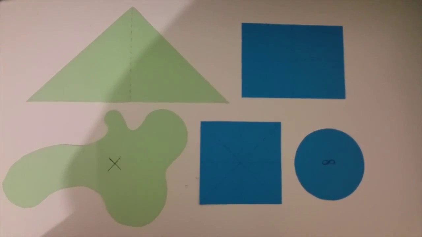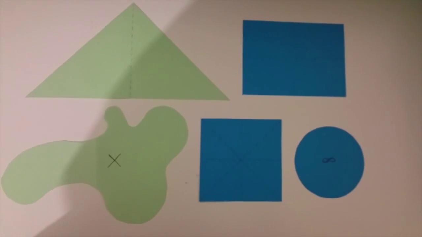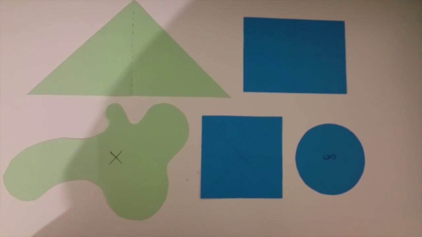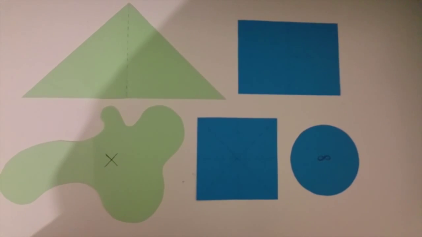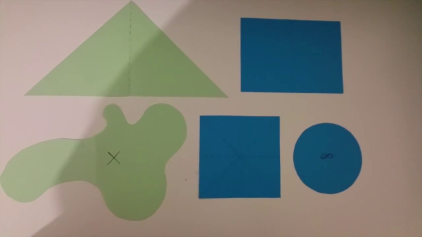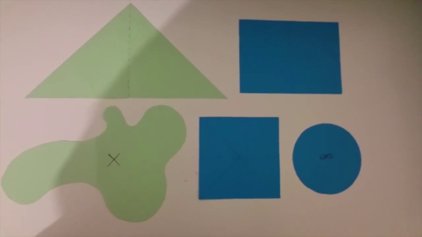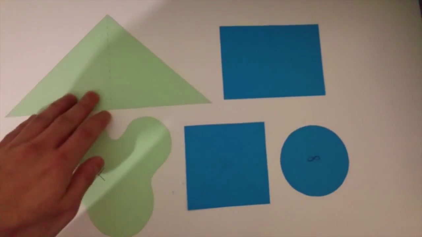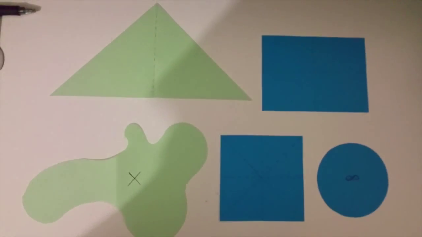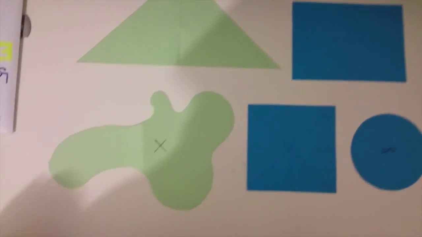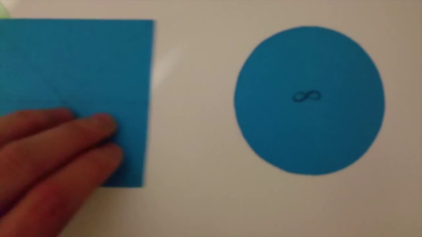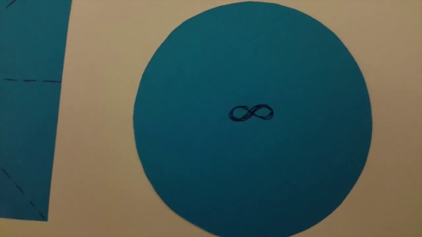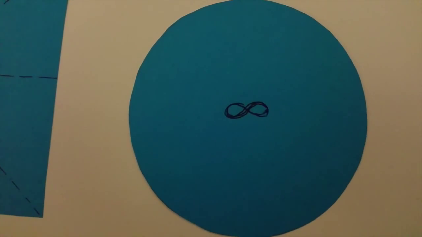The first activity will be focused on recognizing line symmetry in two-dimensional shapes. This will be done through students cutting out shapes and folding them to see how many lines of symmetry each shape has. For example, this triangle only has one line of symmetry. This, on the other hand, is asymmetrical. Now, a circle has an infinite amount of lines of symmetry.